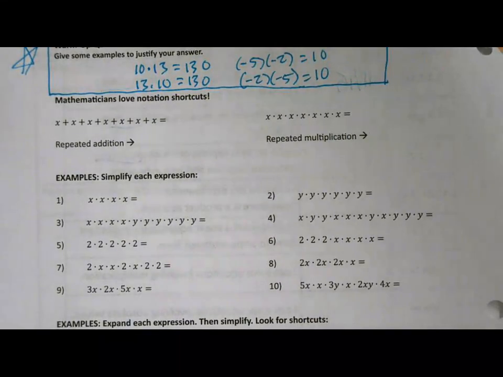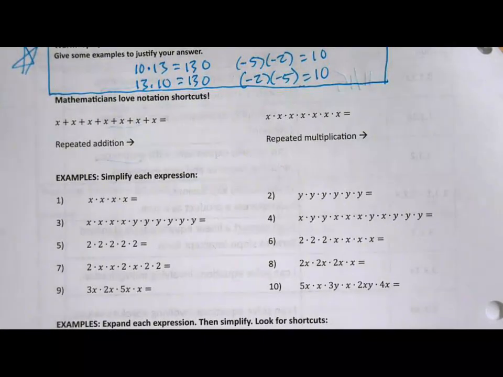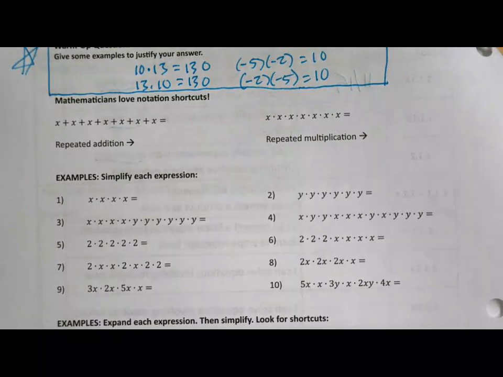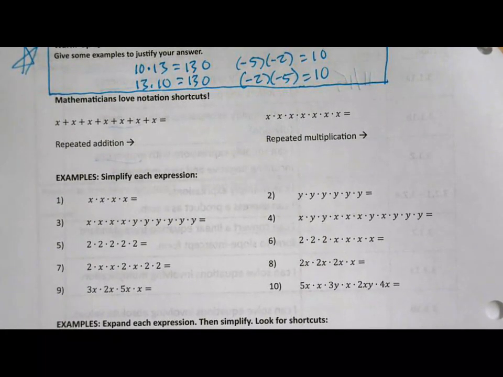Move back to your assigned seat right now. Assigned seat. No, you can stay. Eric, go back to the back row there.